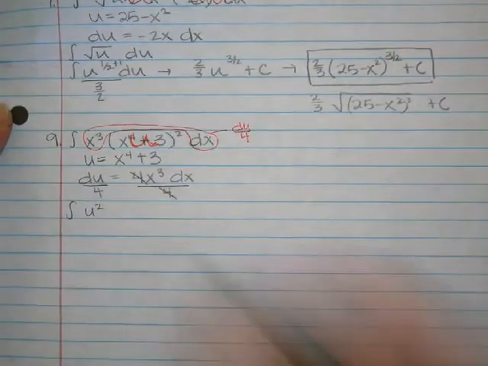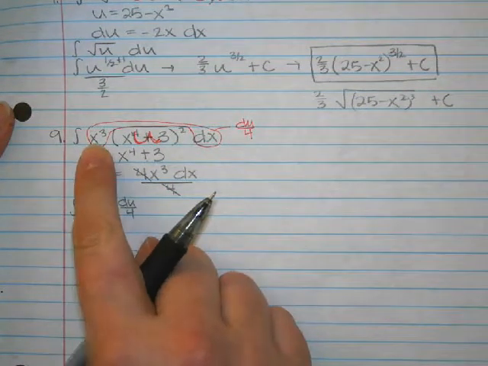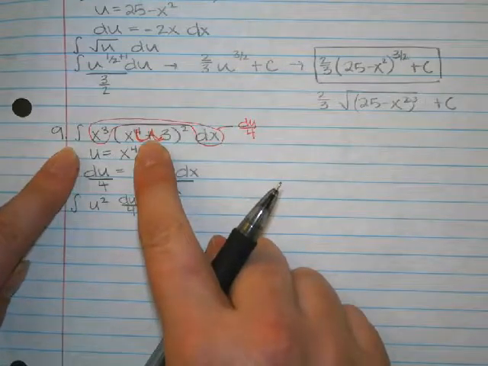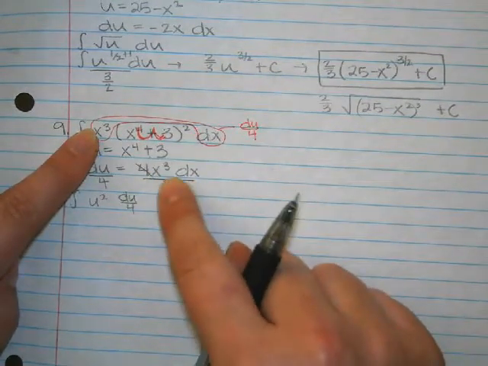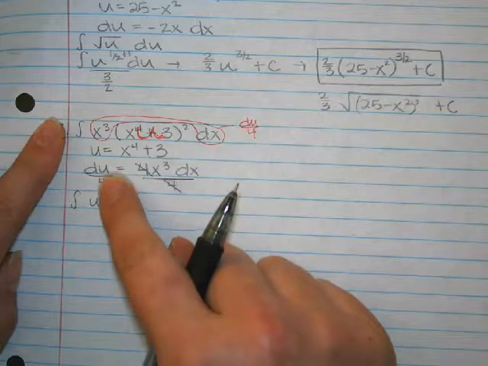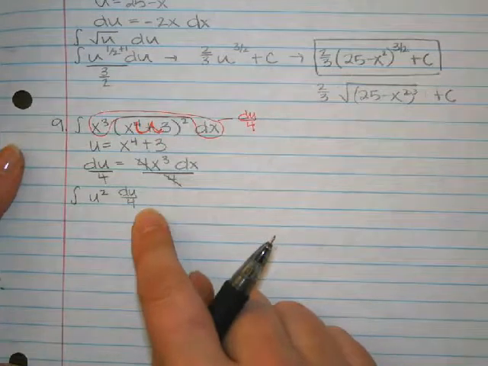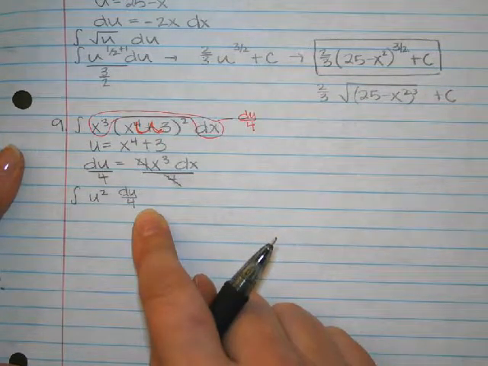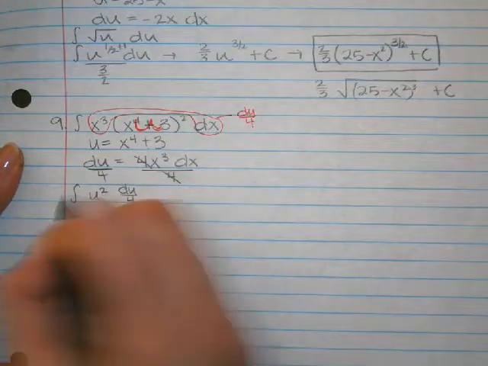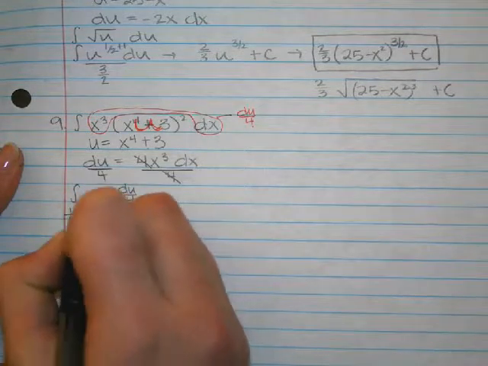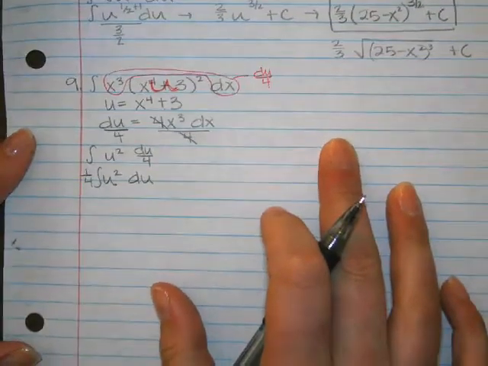How are we doing with that part? So this term was represented by the u, so I've got u squared, and then these two parts that were left over, x to the third dx, are the same as du over 4. So I kept the u squared, I kept the du over 4. Now, are we going to leave that du over 4 as du over 4? No. We're going to pull it to the front. And so do I just put a 4 in the front? A 1/4. Okay, so I've got 1/4 u squared du, and now I can use my rules.